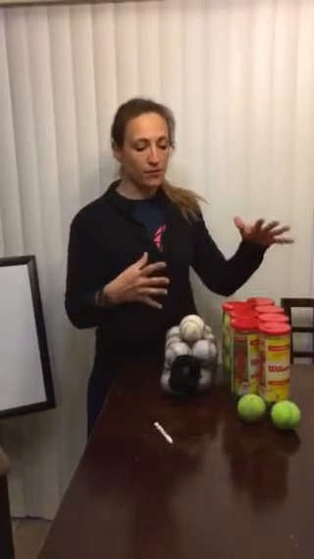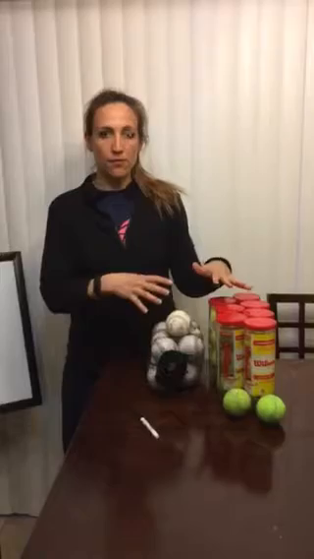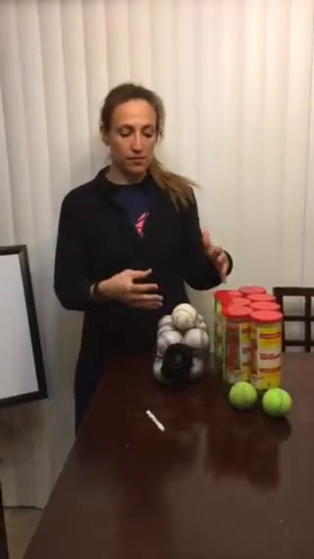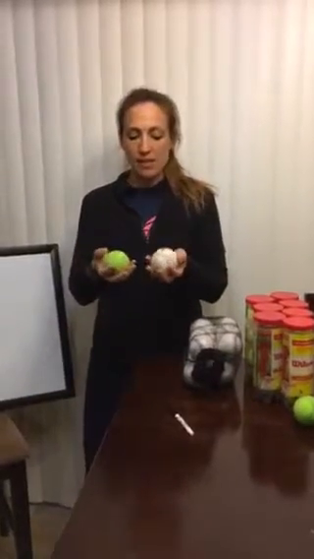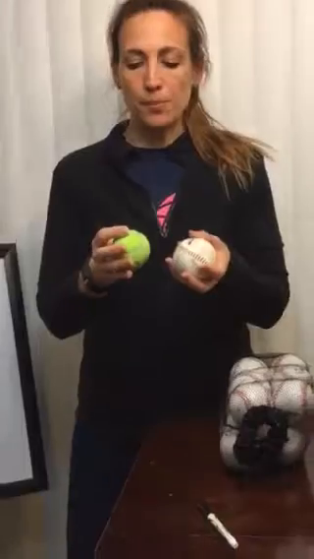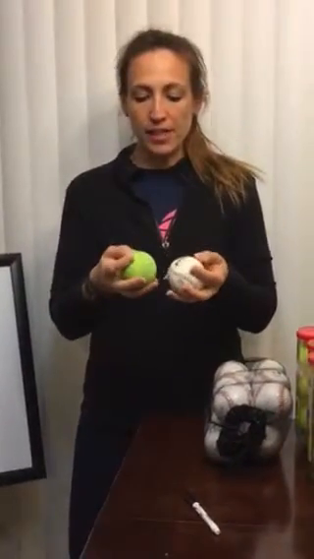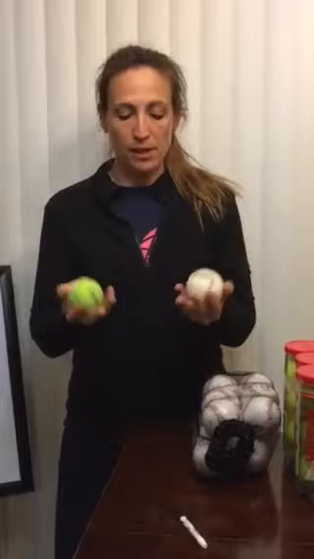To represent two things that are the same element, I have two things that are both balls, but they have some different physical properties, such as different masses. You can see the tennis ball and the baseball are pretty similar in size, but the color is definitely different. If we try to bounce them, they definitely have a different bounce to them. So there are some physical properties that are different about them, and they definitely have a different mass.